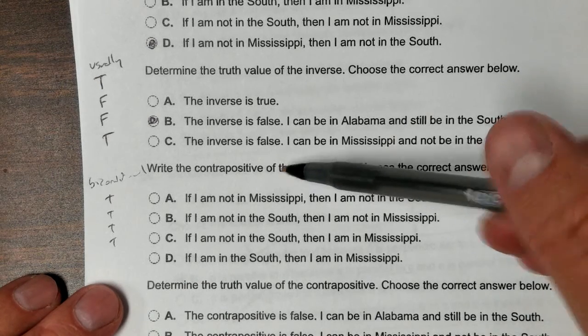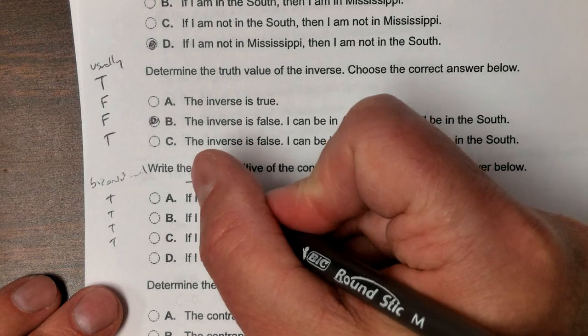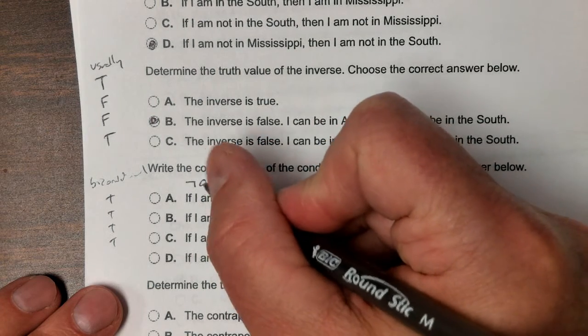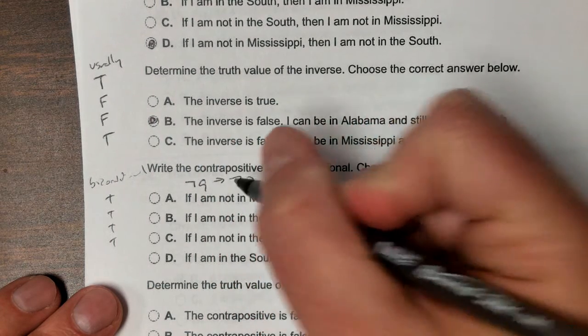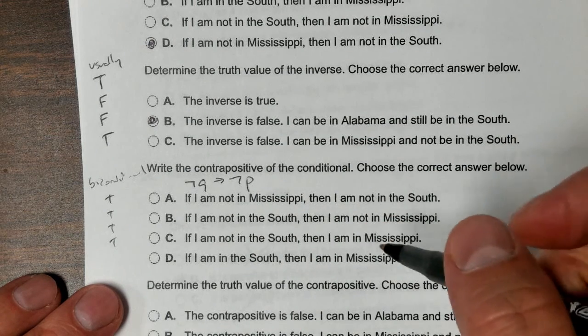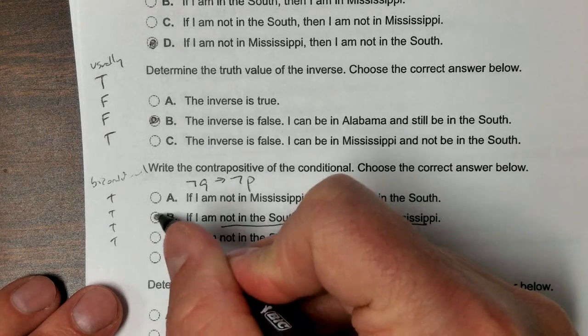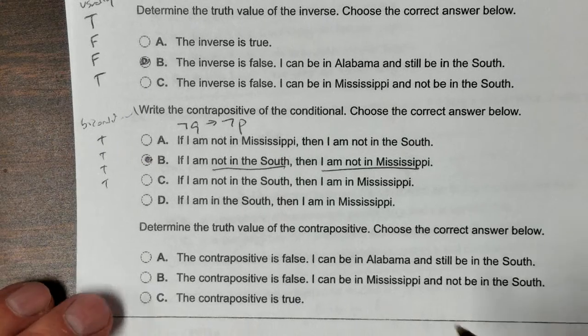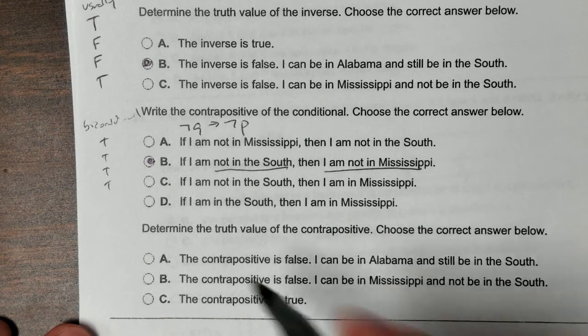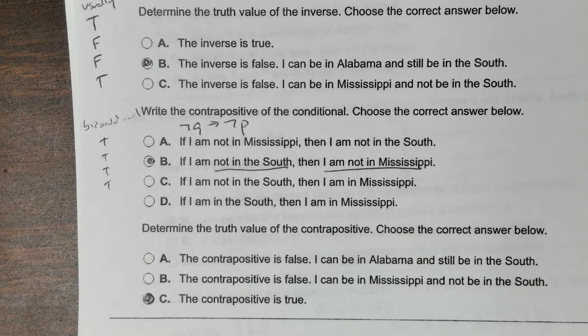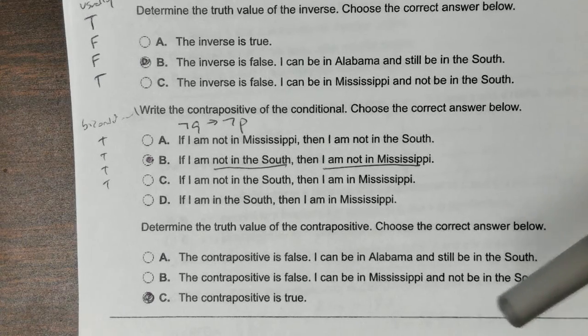Okay, so for the contrapositive, we have your not Q to not P. So that means not South, not Mississippi. And so that's B. And that'd be true. Any questions? Okay.